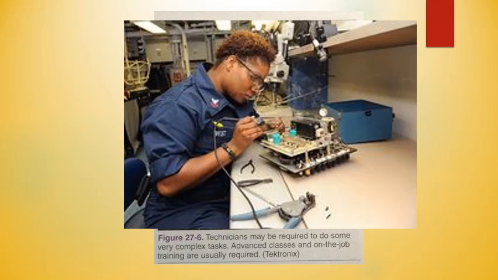Engineers rely on technicians to help them conduct research, test machines and components, and design new services. Therefore, technicians must keep up to date on developments in the electronics industry. Careers for technicians include broadcast technicians, robotic technicians, and computer technicians.